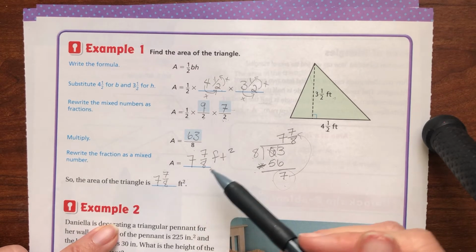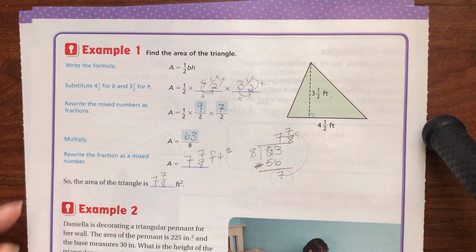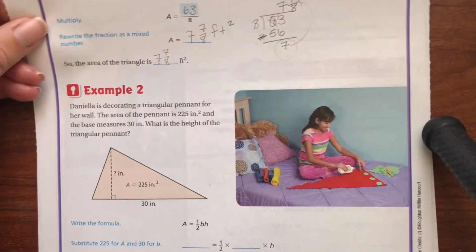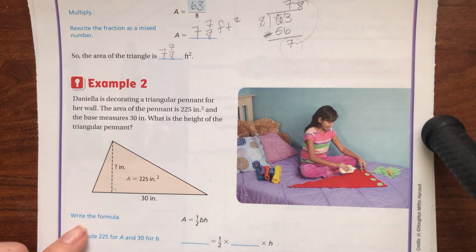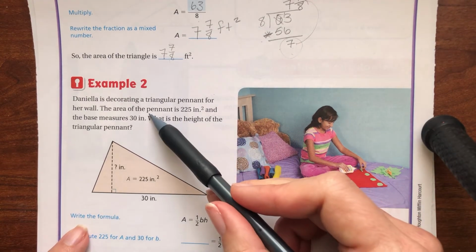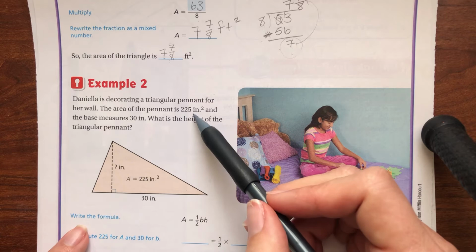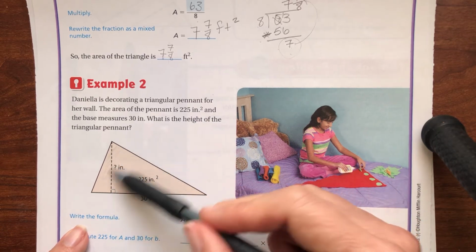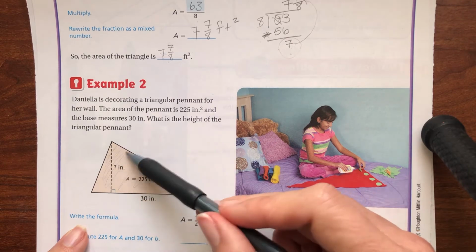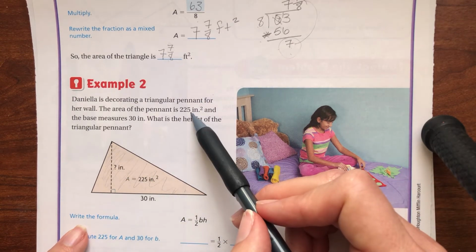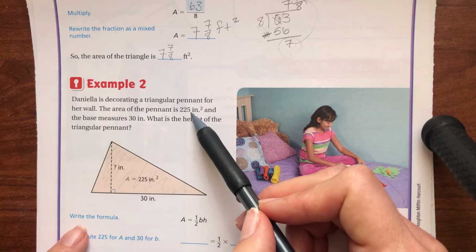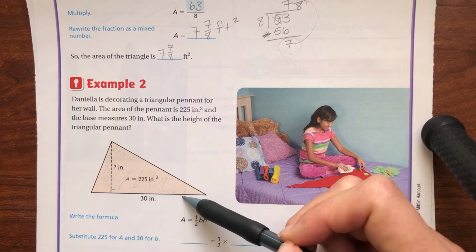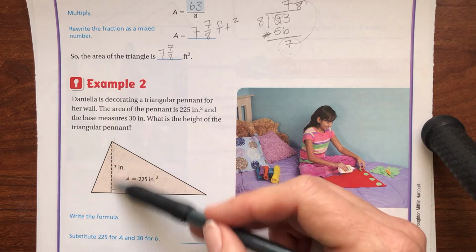Okay, so we found that one. Let's move on to example 2. Daniela is decorating a triangular pennant for her wall. The area of the pennant is 225 inches squared. The base measures 30 inches. What's the height? We don't know the height.